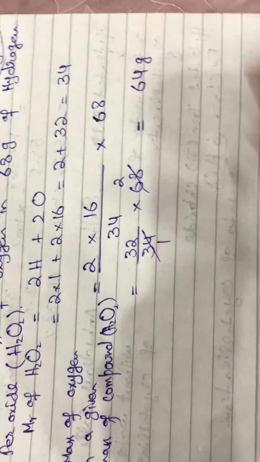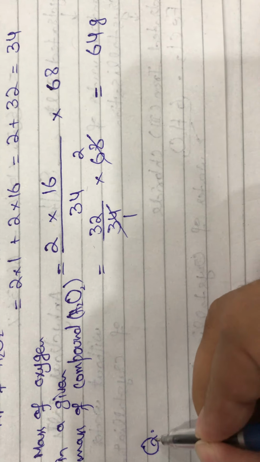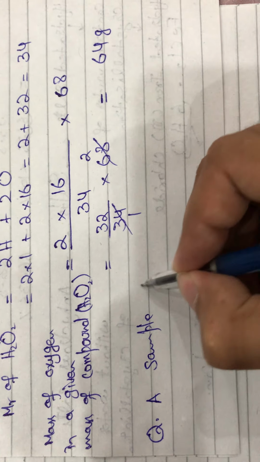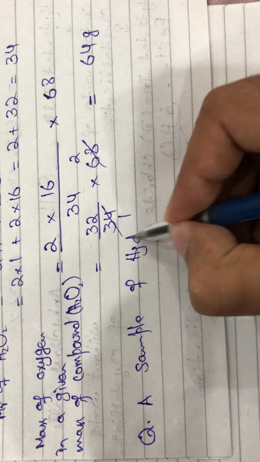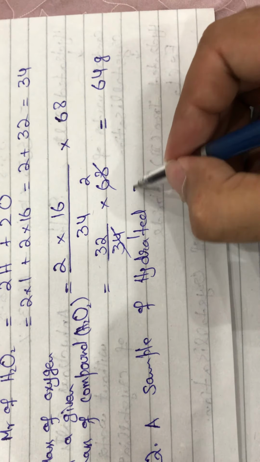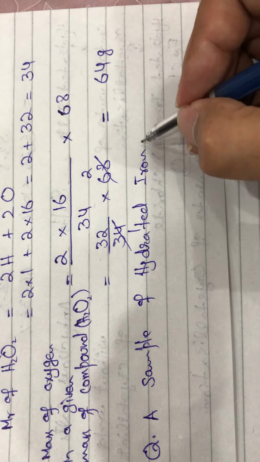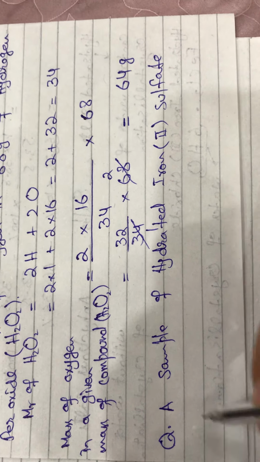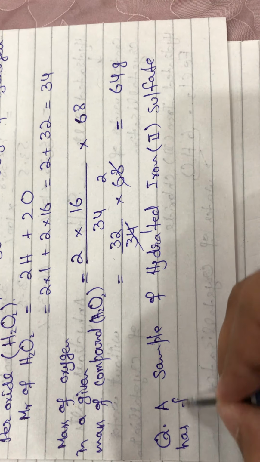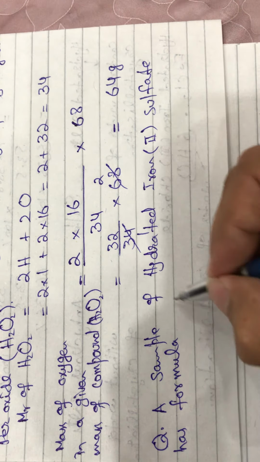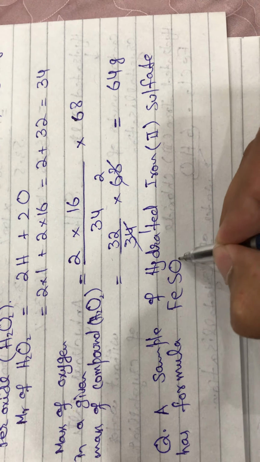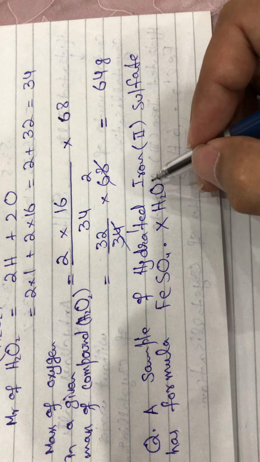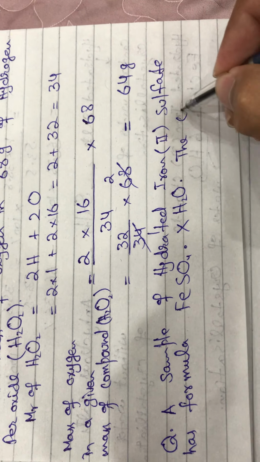So, our question is: a sample of hydrated iron 2 sulfate has formula FeSO4.XH2O.